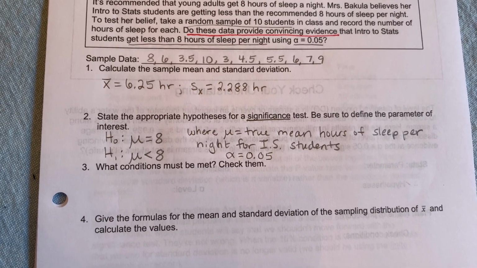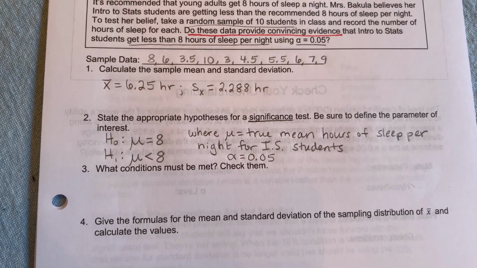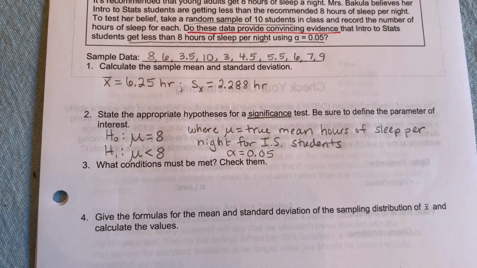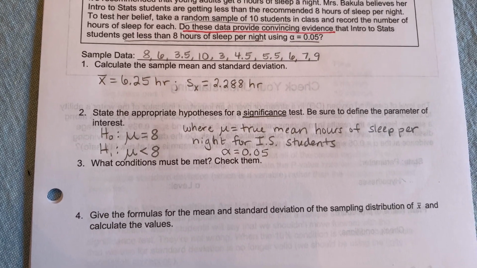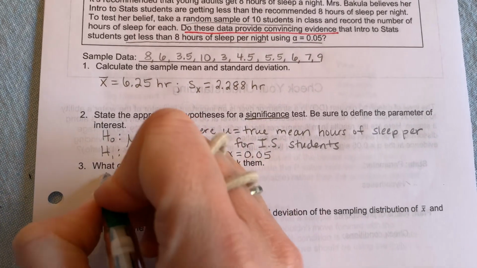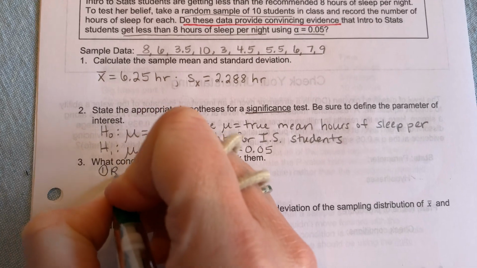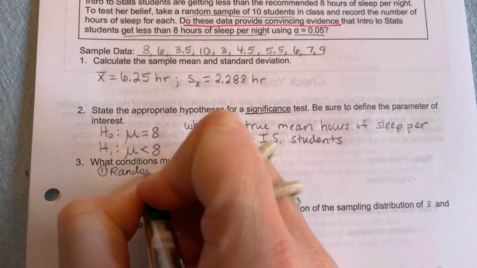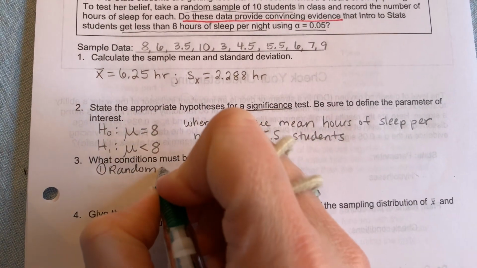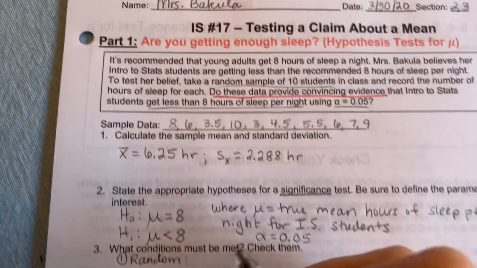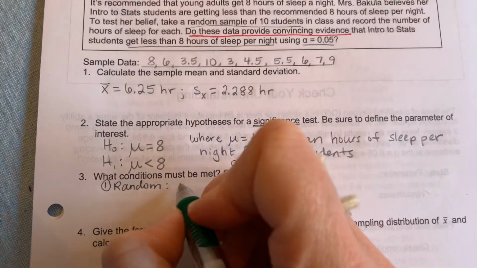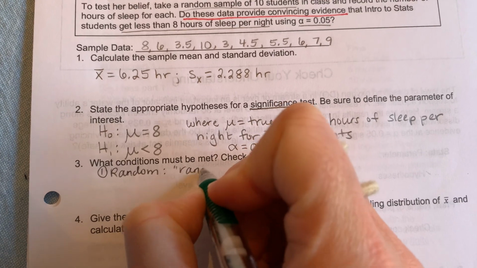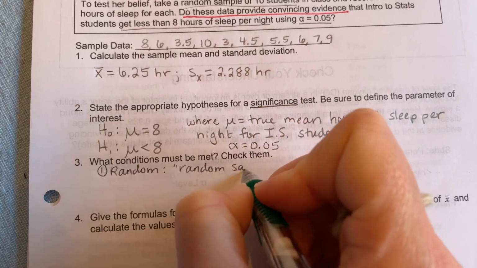Hypothesis tests for means are just like the ones for proportions in that their conditions mirror the conditions used for confidence intervals. So we're going to use those same conditions. If you remember, the first one is the random condition. That's the same for means or proportions. So it told us to take a random sample of 10 students. We have that.